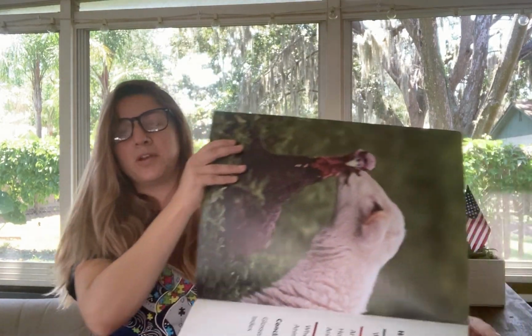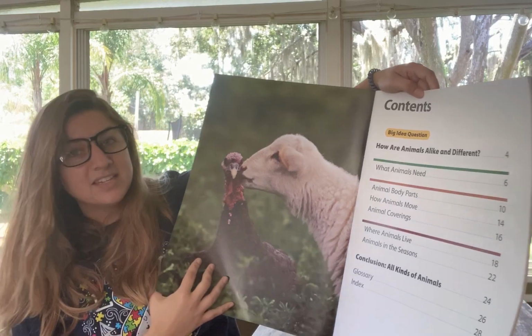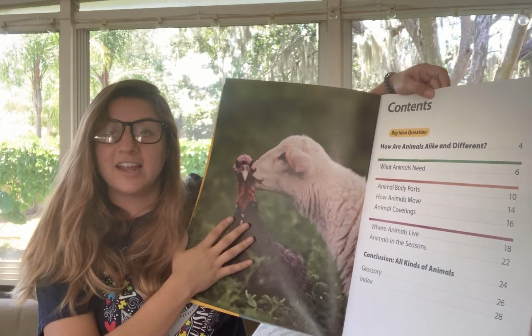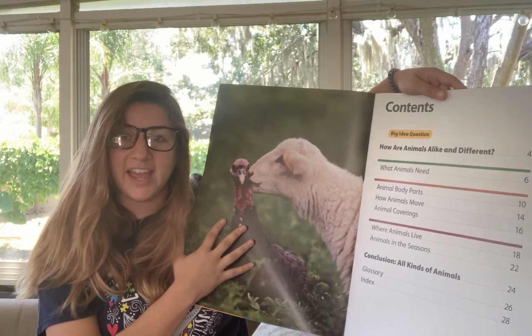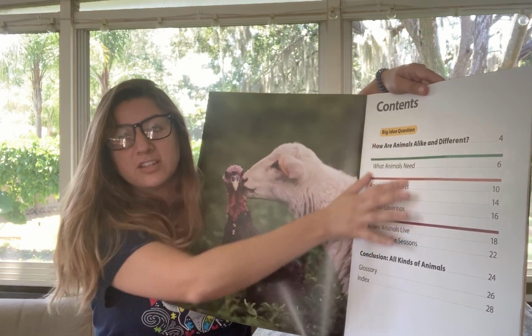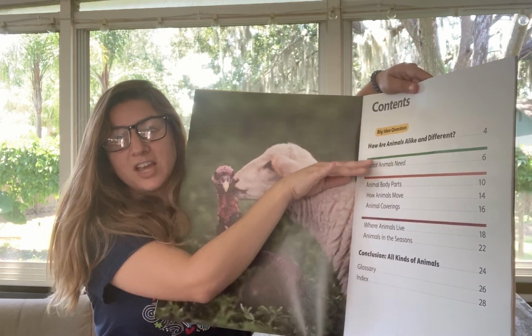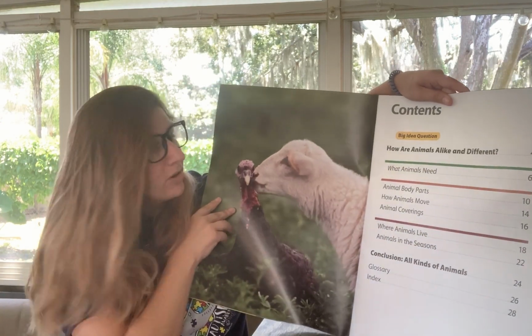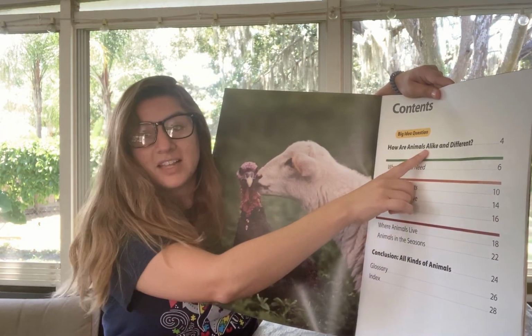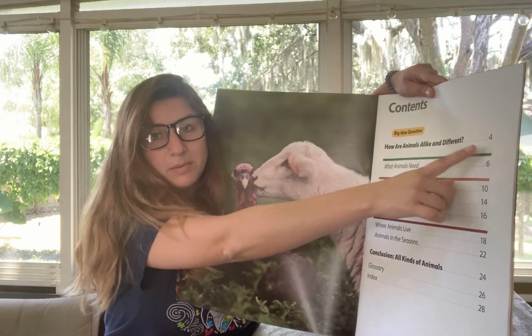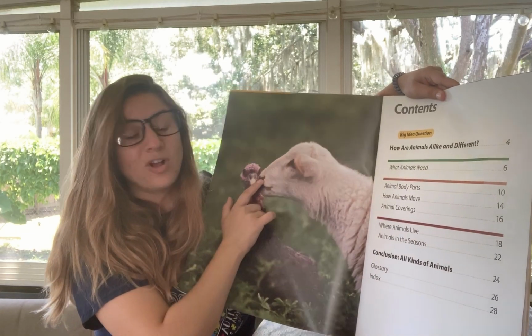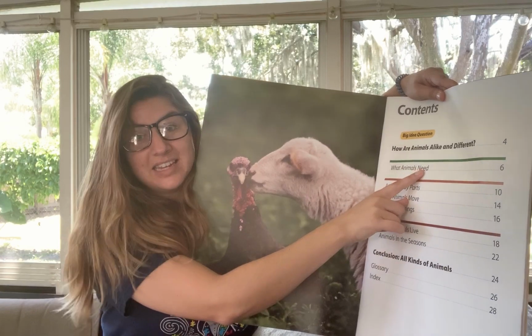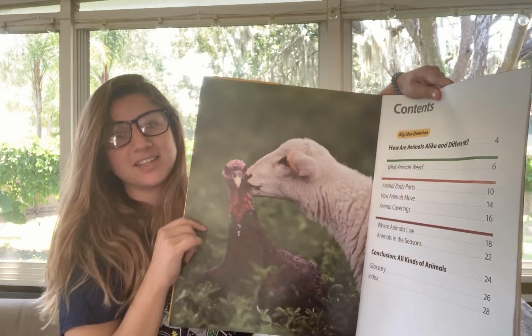Oh, this page is important. So let's talk about this page. This is our contents page. A lot of times in nonfiction texts, you'll have a page that looks like this and it'll tell you the different topics that you're going to read about and what page it's found on. So today we're going to read how are animals alike and different, and that's going to be on page 4. And we're also going to read what animals need, which is going to be on page 6.